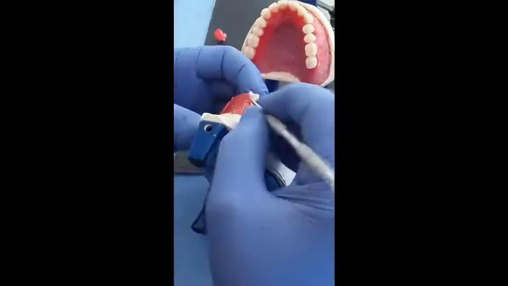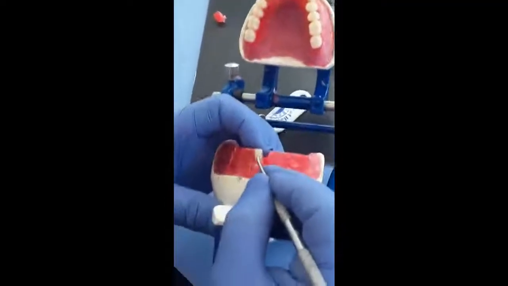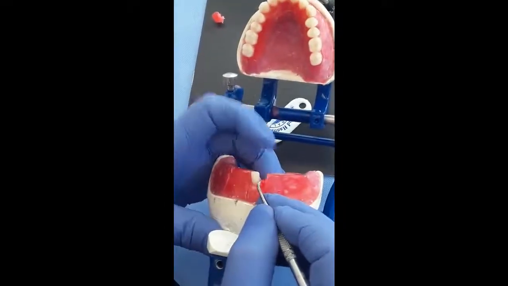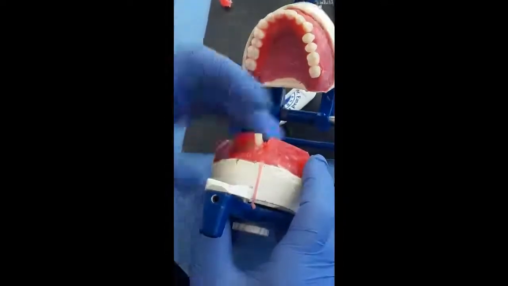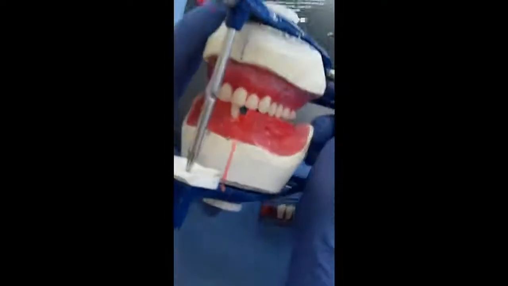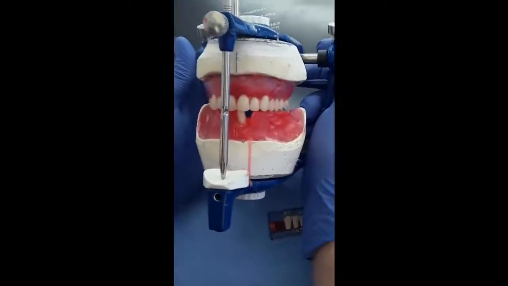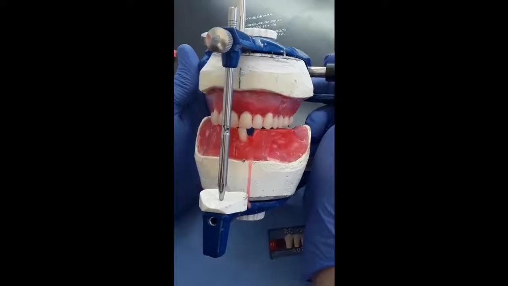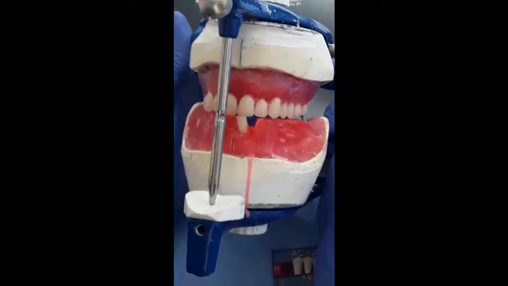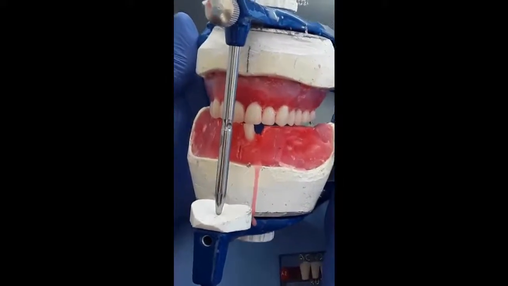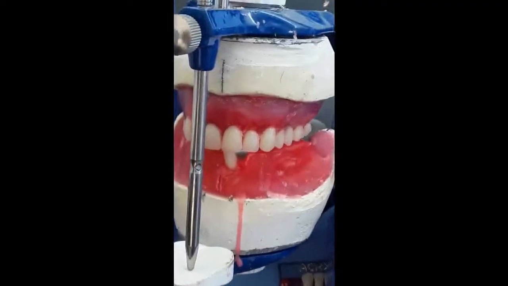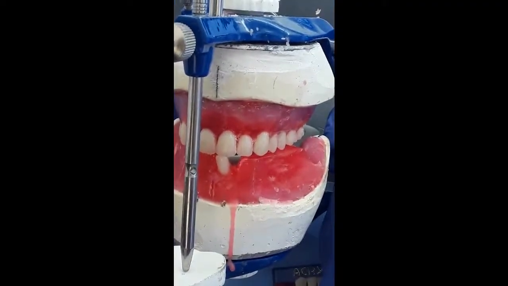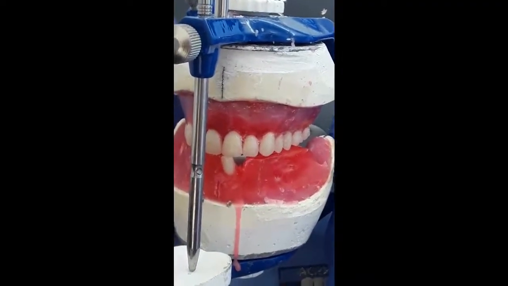Now I reduced the amount of overbite, and I will check again. As we mentioned earlier, we move the maxillary jaw backwards, and you can see that I can achieve edge to edge movement while the pin is still touching the table.